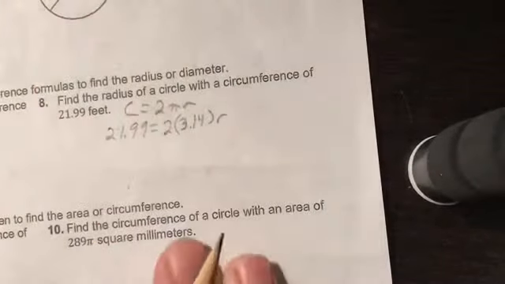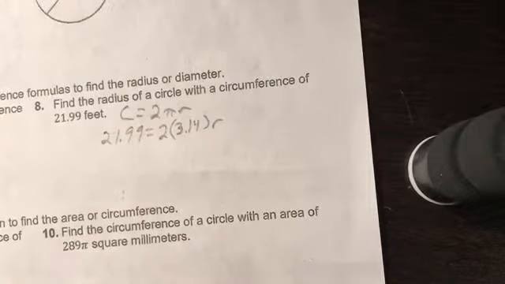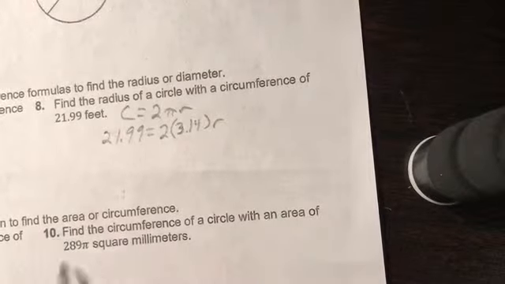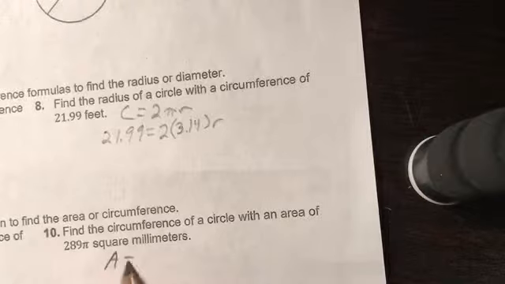For number 10, use the information given to find the circumference. So you're finding the circumference of a circle with an area of 289 pi square millimeters. So you've got area, so we're going to use the formula for area, pi r squared.